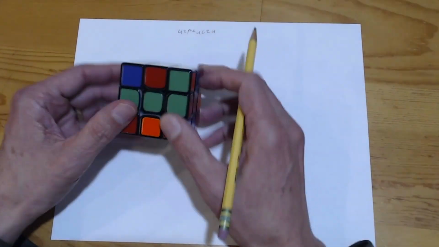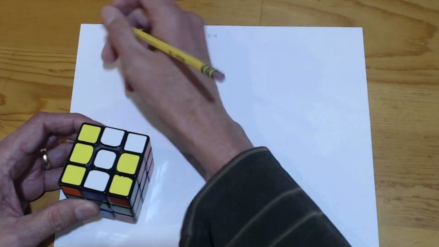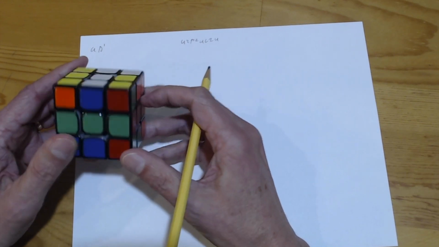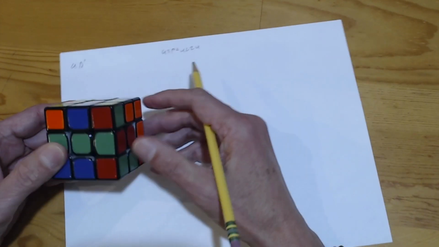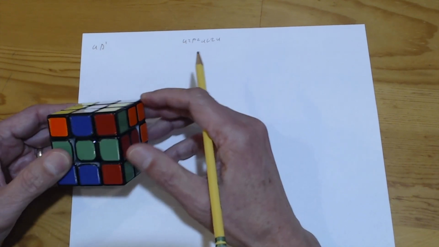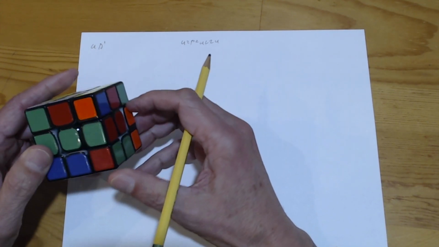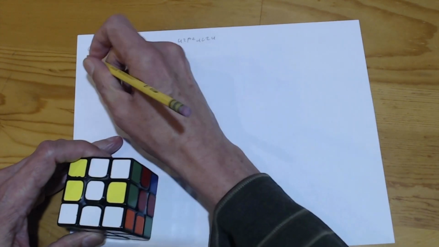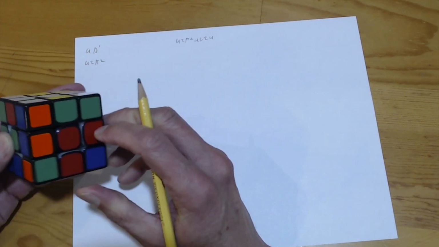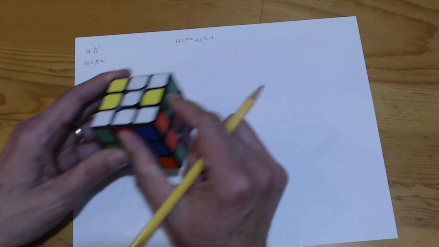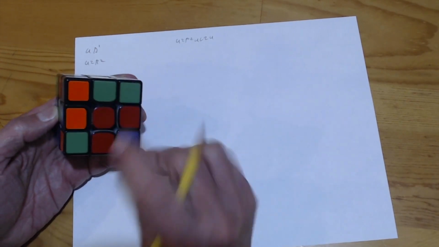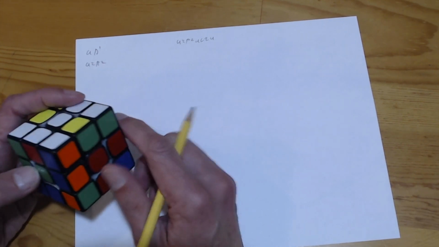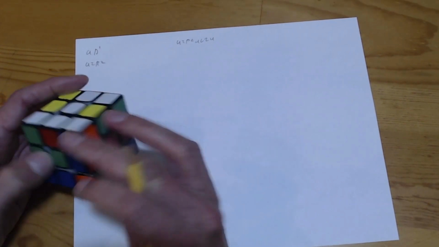Again, I have 6 bad edges. So let me just start with the UD prime. Let's just start by setting up directly the corners. So that's U2, R2, and when I set up these corners, I notice that my 2 bad edges are 2, 0, and I set them up with the 3 bad corner face, and they're on the face that started with 3 and ended with 1.